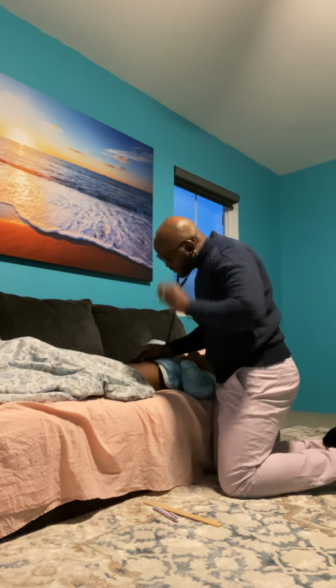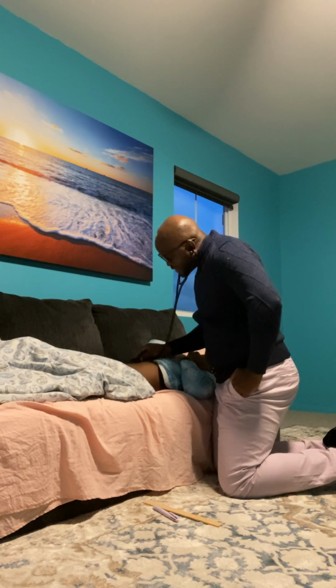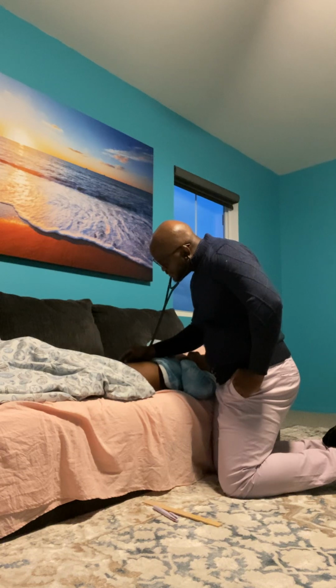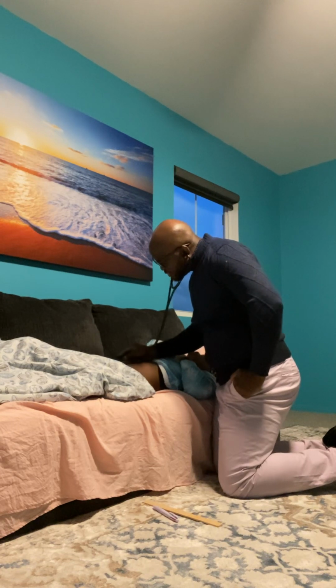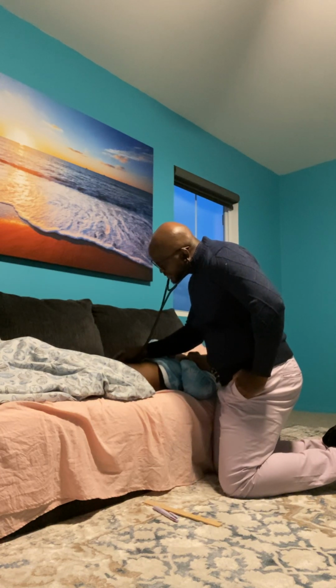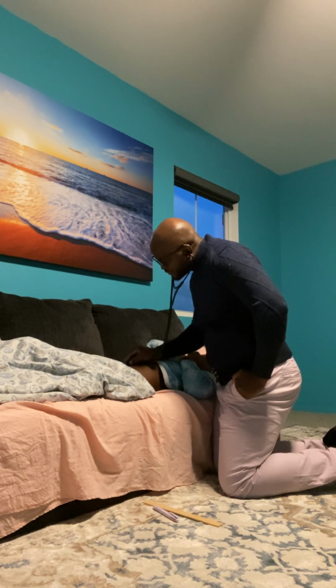And then I also want to listen to the aorta, listening for bruits or any turbulence sounds. And the aorta is above the umbilicus, which branches off to the renal arteries. Bilateral, you listen to both, listening for the same thing. And then from there, below the umbilicus, you branch off to the iliac arteries, and you listen to both.